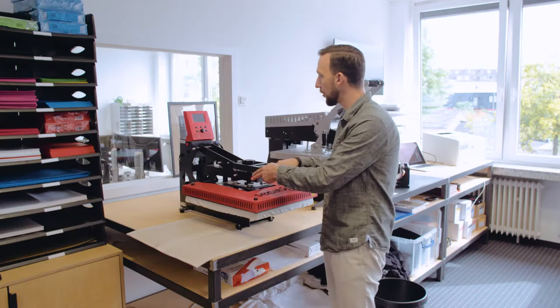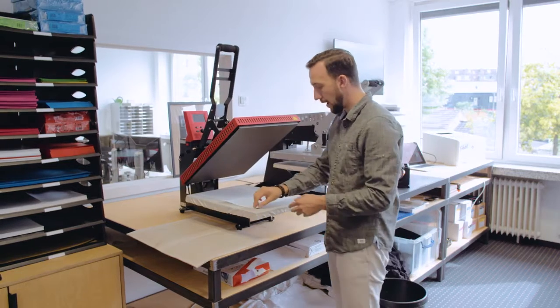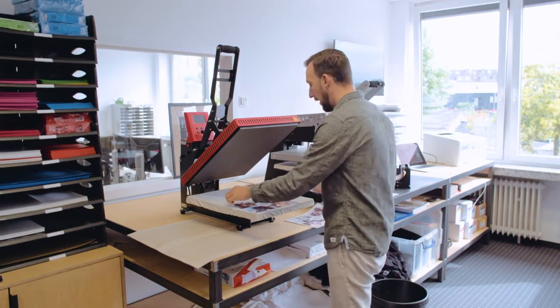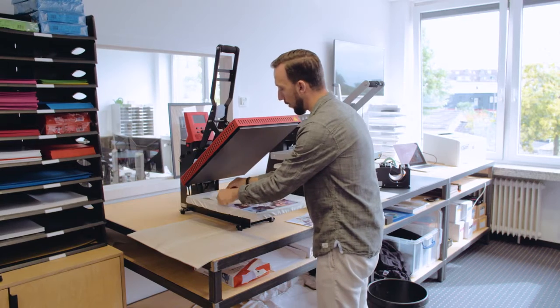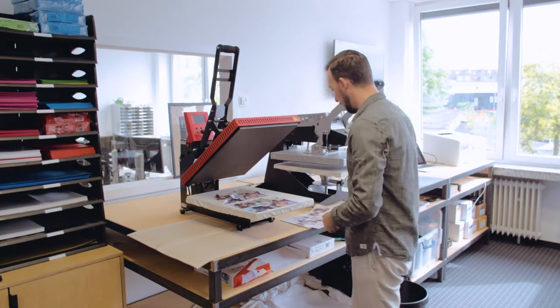So the time's almost up. I open the heat press and let's see what we got. I quickly start peeling. I start with the one without the profile, and then I peel the profile one. These few seconds in time difference don't make a big difference.